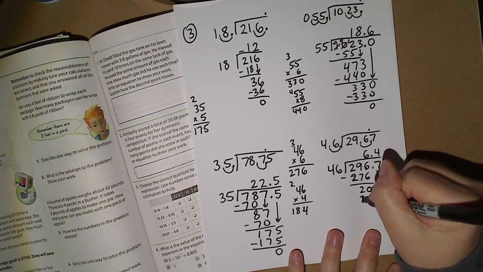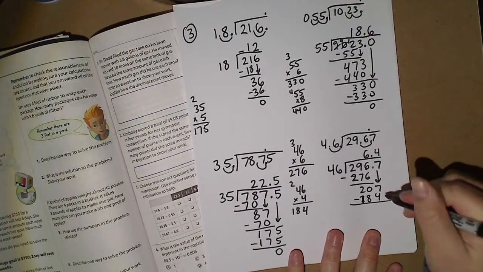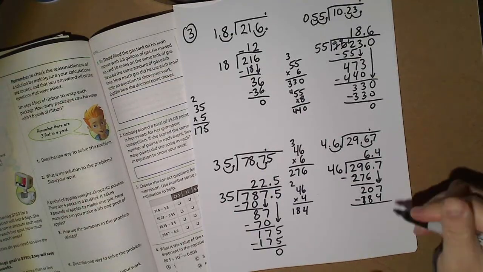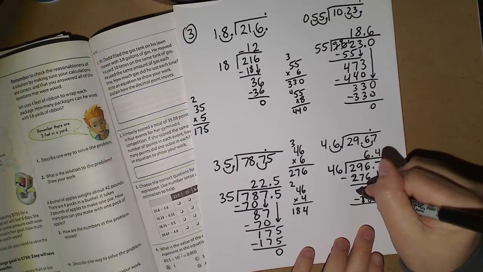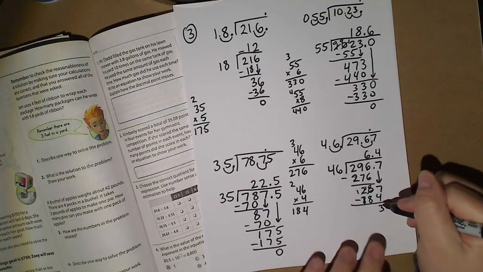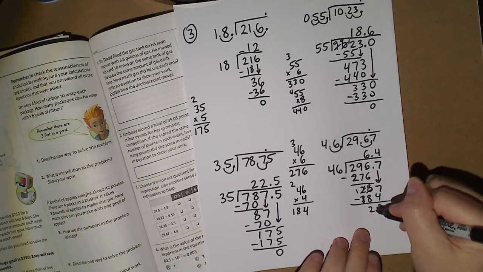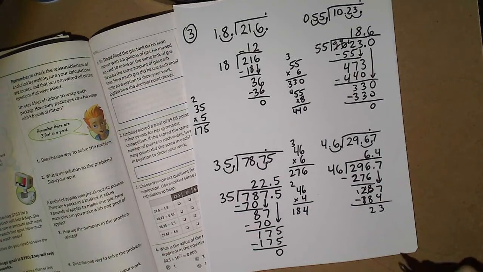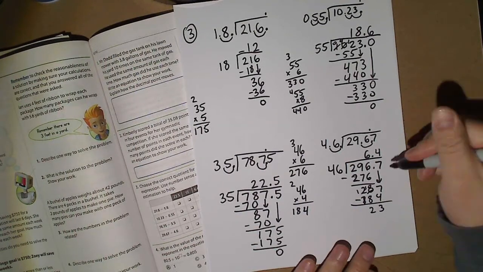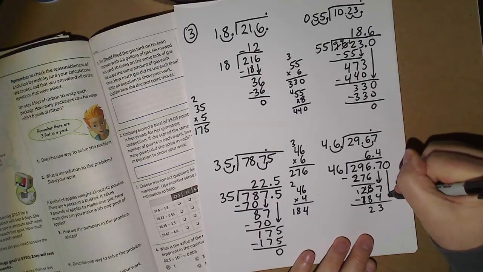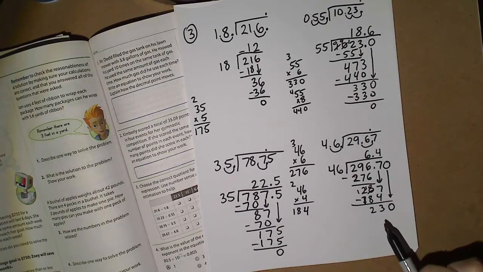We know it's 184. I'll subtract. 7 minus 4 is 3. I have to borrow here. That becomes 10 minus 8, which is 2. And 1 minus 1, which is nothing. So I get 23. Again, this is another one kind of like up here. We need to add that 0 on. Bring it down. And now we're thinking, how many times does 46 go into 230?